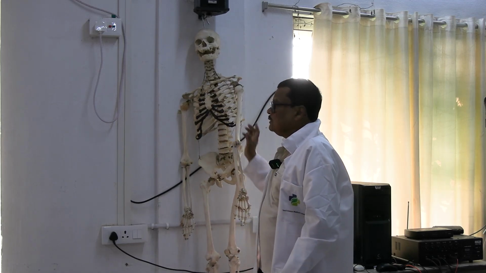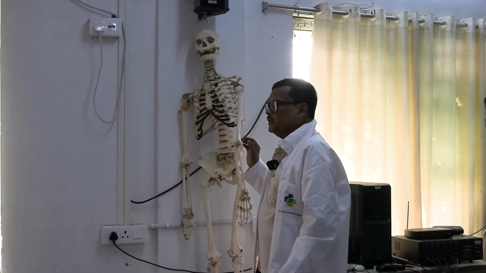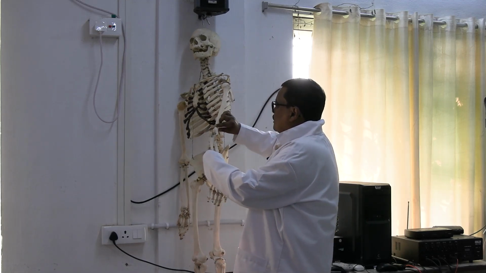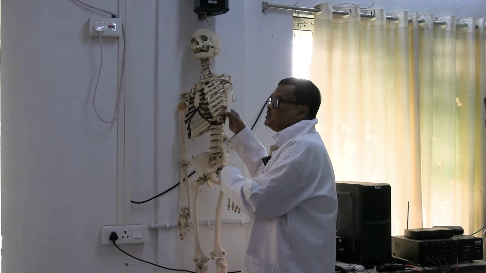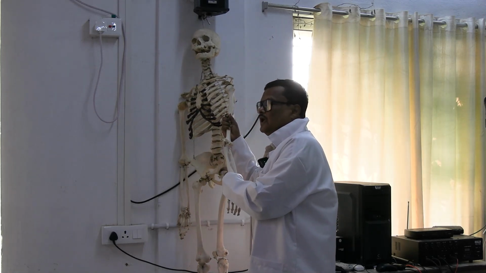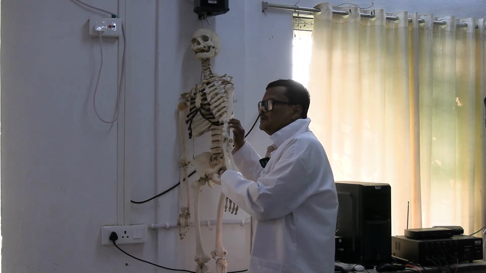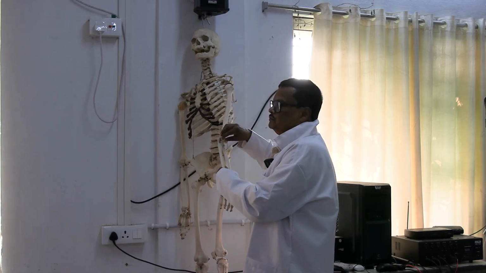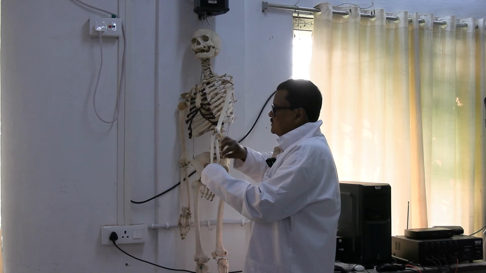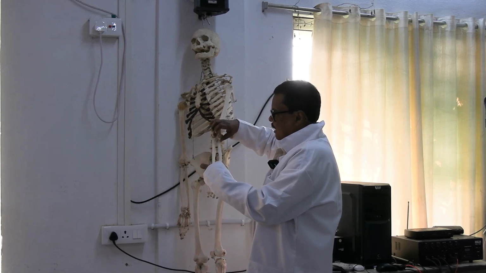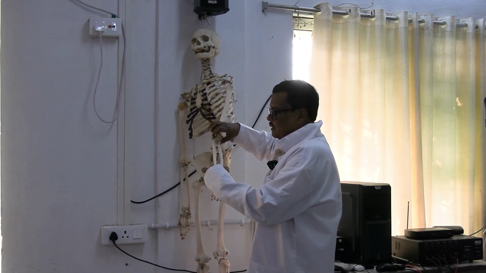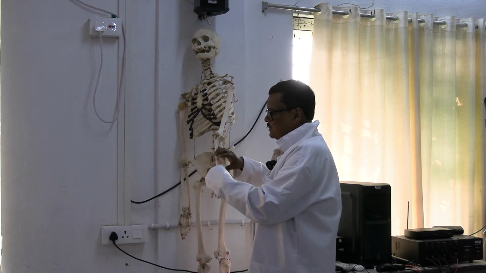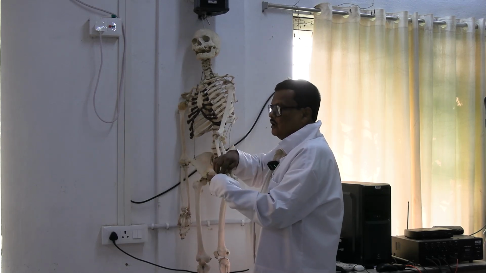Number two, তাহলে একটা শুধু থাকলে হবে না, আরো ফিচার থাকতে হবে। It has got a main part, we call it shaft, and two ends, upper end, lower end, superior, inferior end.